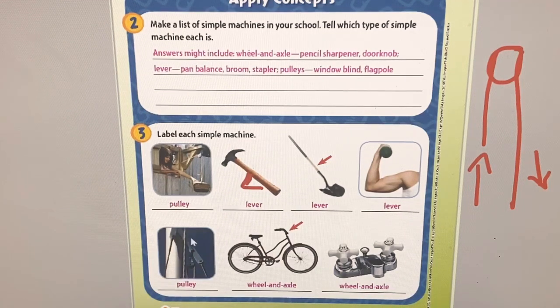What about a sailboat? A sailboat has this pulley. Yes, a pulley, a wheel, and a rope. A bike uses a wheel and axle, and this handle is to switch the direction.